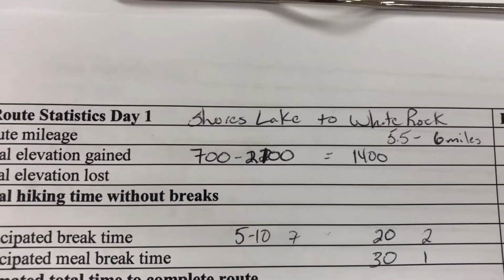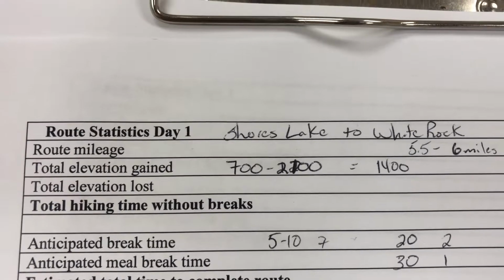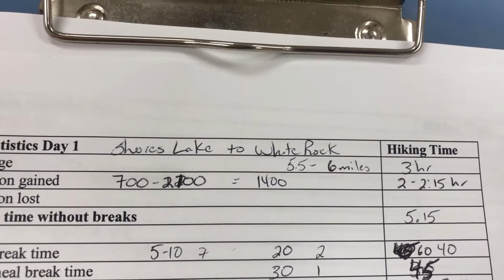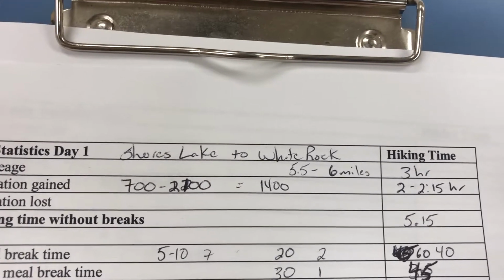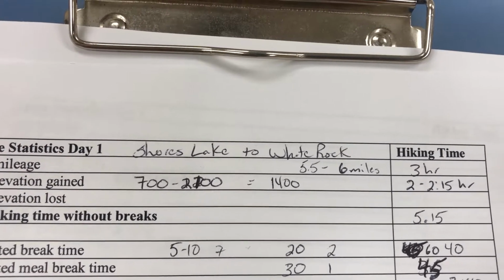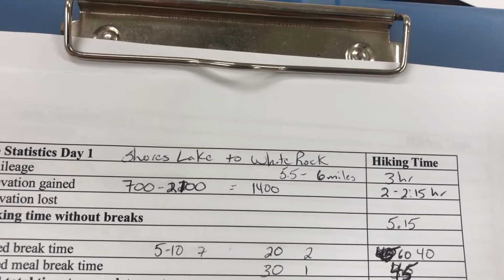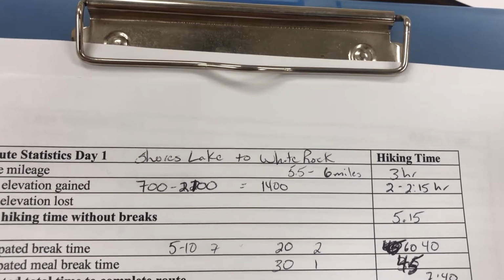But we're hiking during the day. This is a long day, so I'm probably going to anticipate at least 1 meal time, and this is going to be at least 30 minutes. And I went ahead and estimated it as 45 minutes. So as you can see here, for my 5 to 10 minute breaks, I went ahead and estimated it as 60 minutes, and then for the 20-minute breaks, there's 2 of them, so 40 minutes.